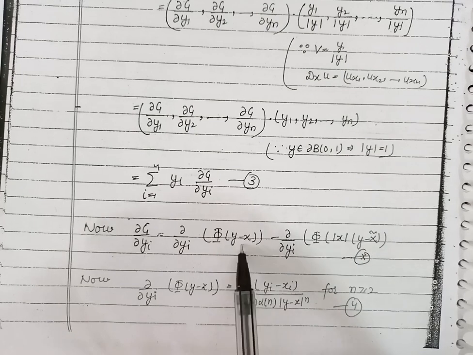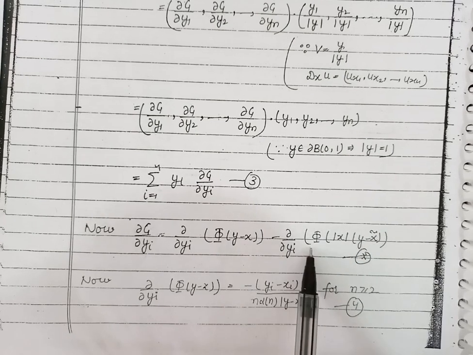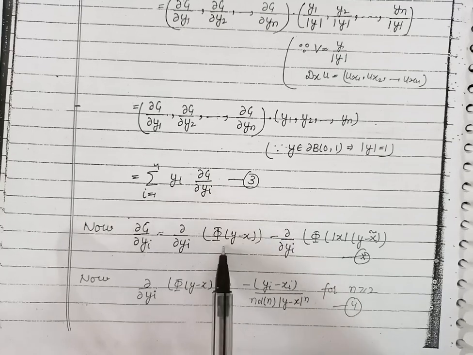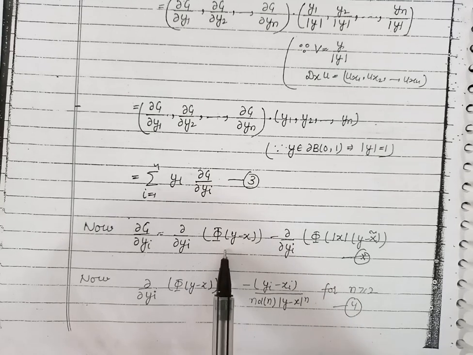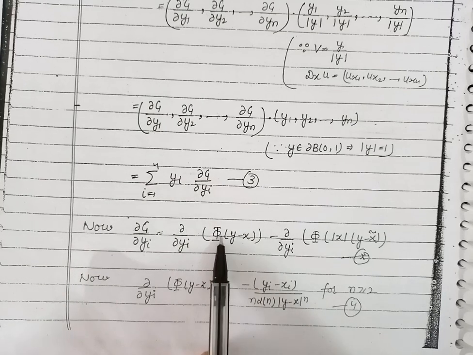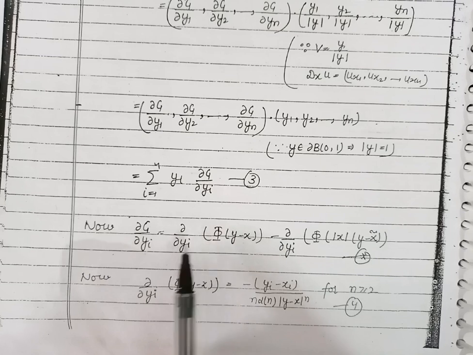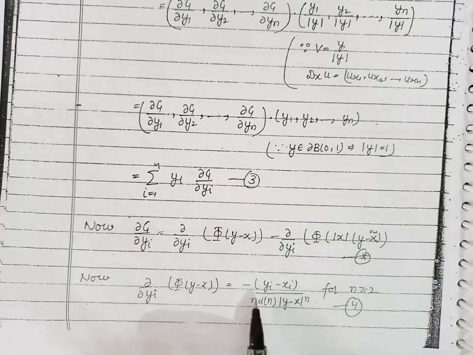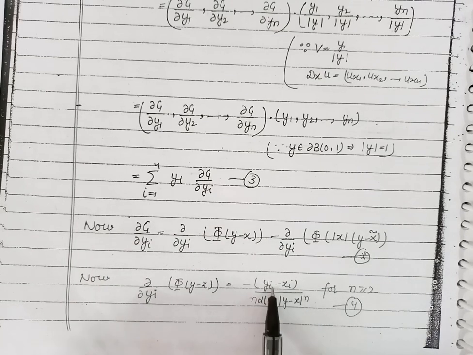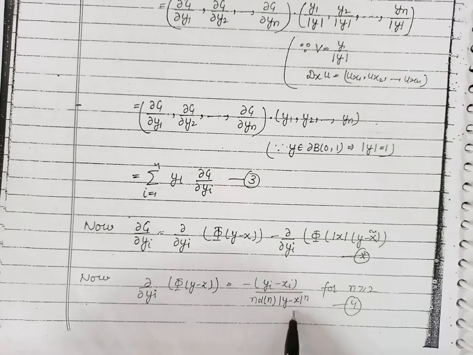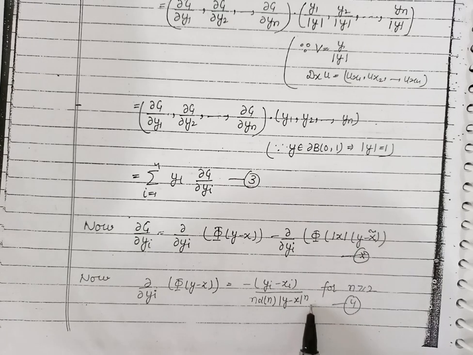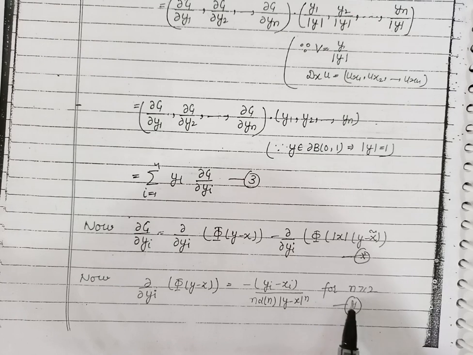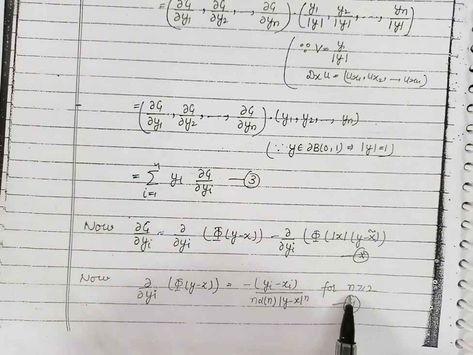Now let us find these two derivatives one by one. This derivative we have already derived in a previous article also, so we will put the value directly from there. The partial derivative of this function φ with respect to yi is given by negative of (yi − xi) upon nα_n |y − x|ⁿ. This is the value of the derivative for n greater than or equal to 2.